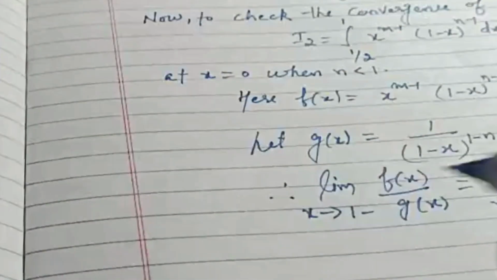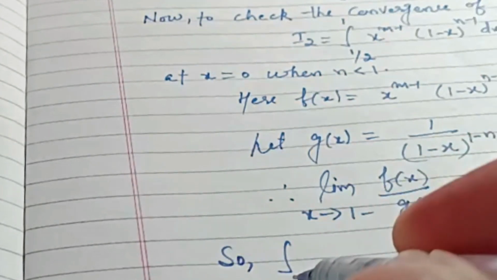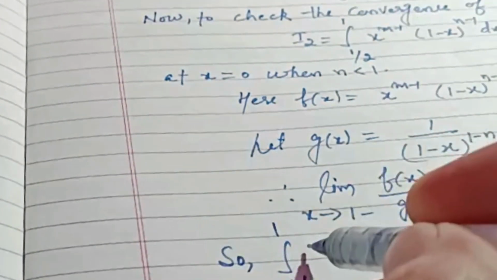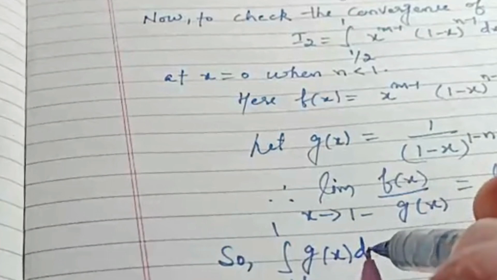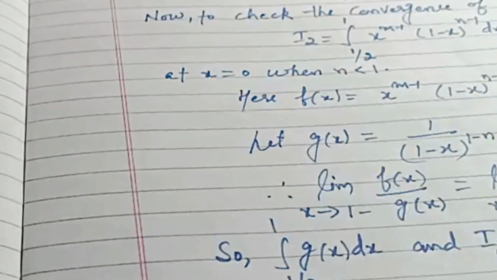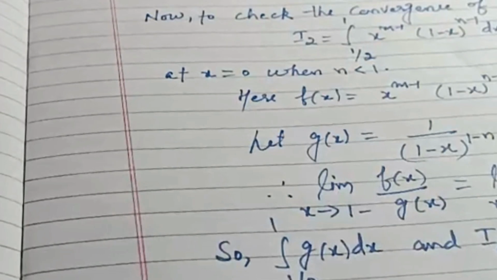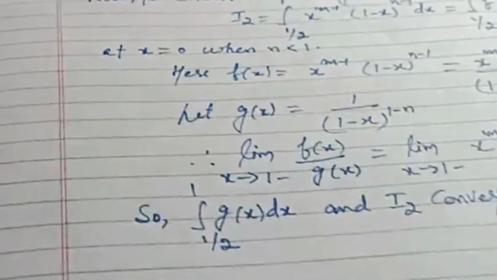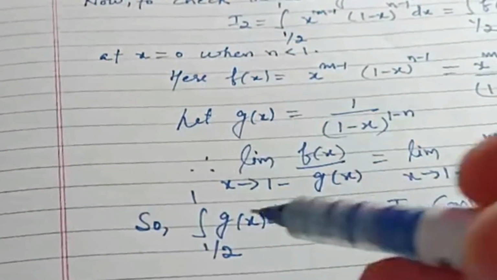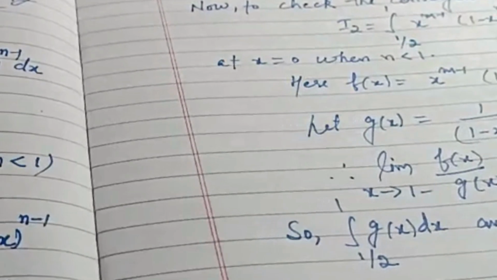So again what we write, this integral from 1/2 to 1 of g(x) dx and I2 converge or diverge together. So these two integrals, I2 and the integral from 1/2 to 1 of g(x) dx, converge or diverge together.